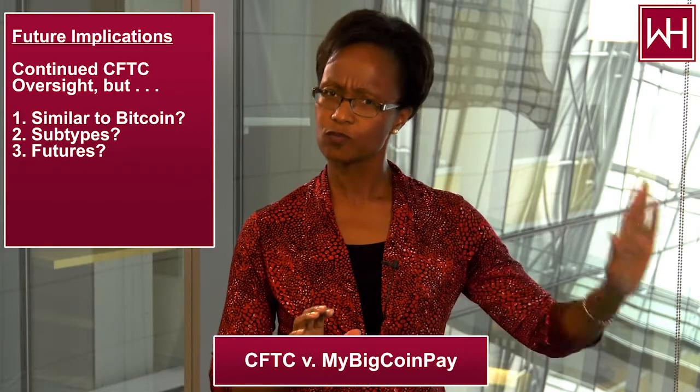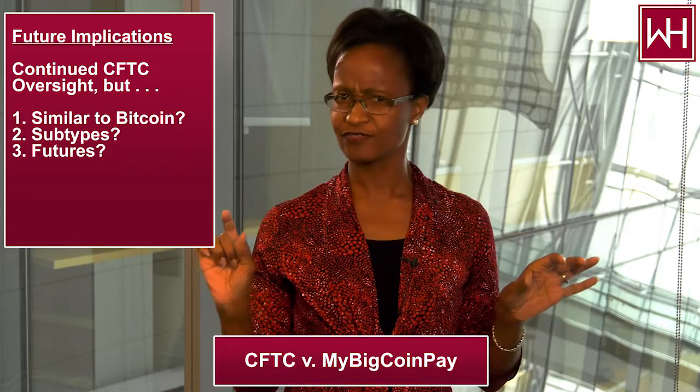Second, it is somewhat different to say on one hand that because you have a named item in the commodity definition that all the subtypes are therefore commodities. That's different than saying because you have one item that has a future on it, therefore the entire category of items are now all commodities. That's slightly different, and that has not been fully litigated yet.